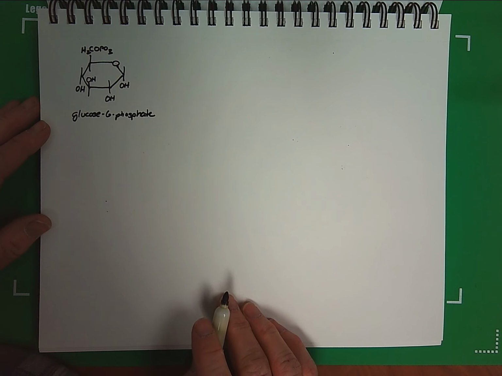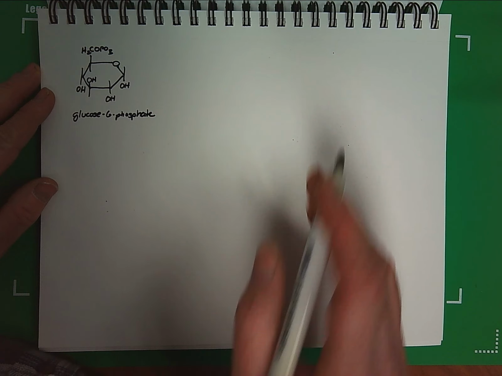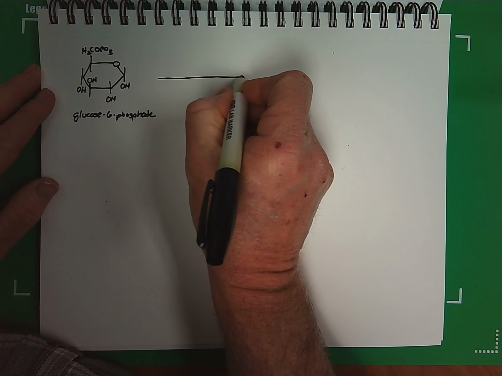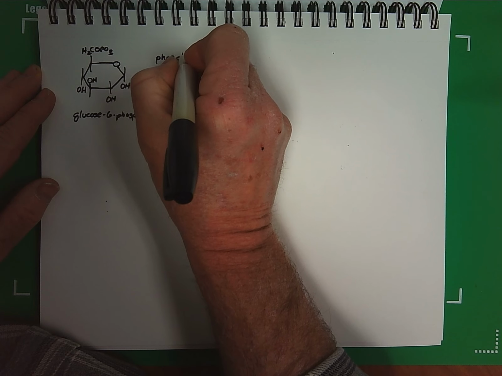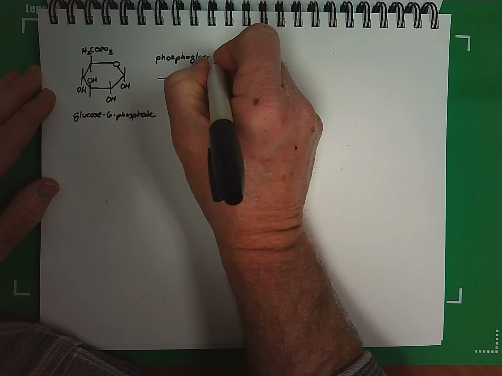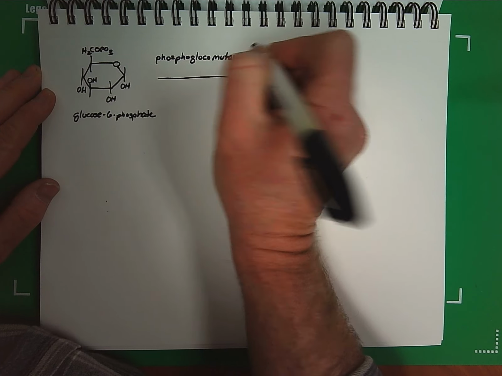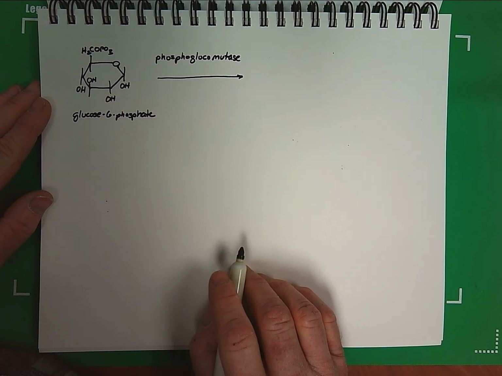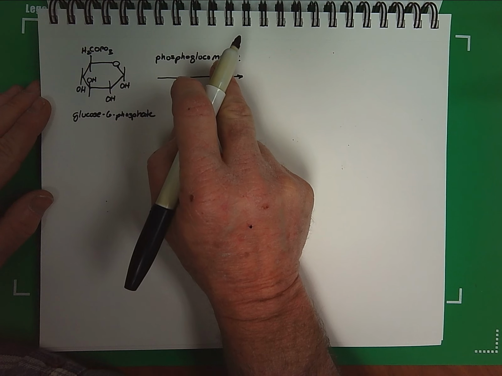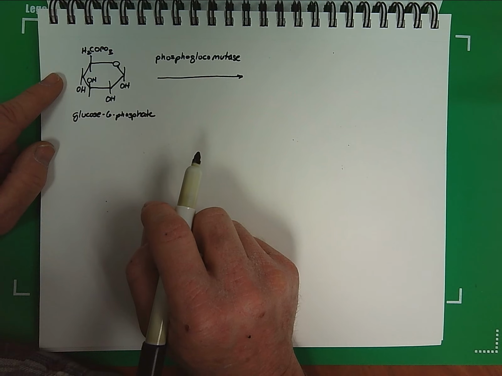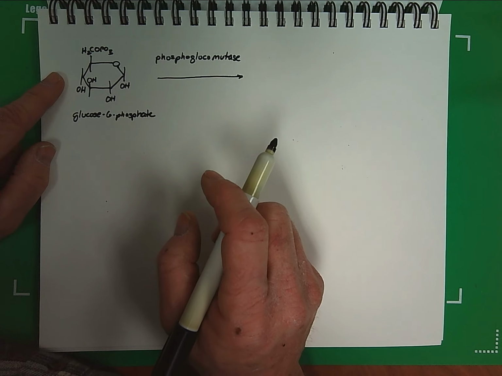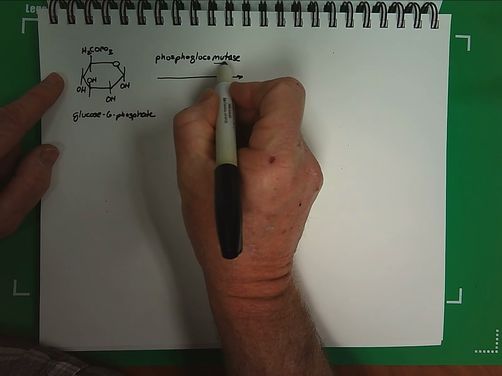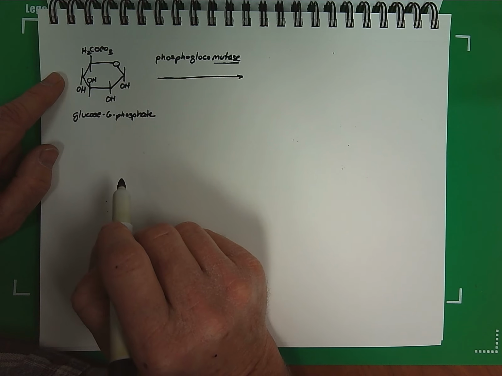Now the first step that we are going to take with this reaction is the enzyme called phosphoglucomutase. Now this is different than the isomerase. An isomerase converts an aldose to a ketose and backwards from a ketose to an aldose. A mutase enzyme specifically is going to be moving functional groups from one portion of the molecule to another.